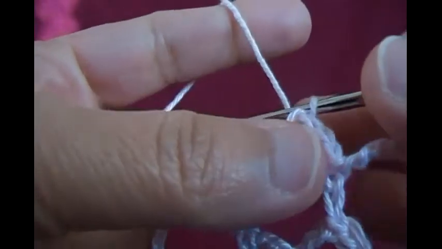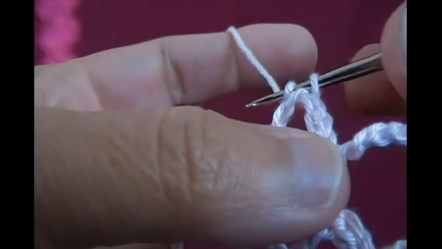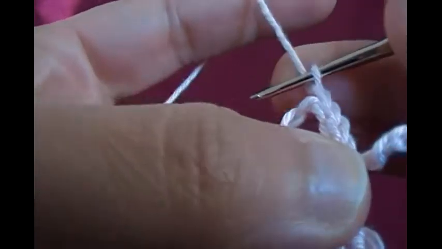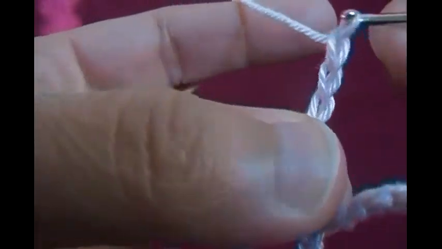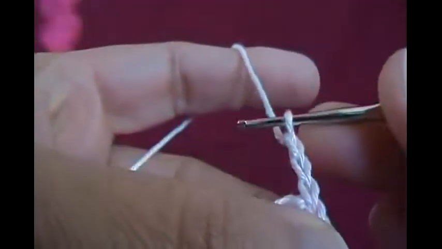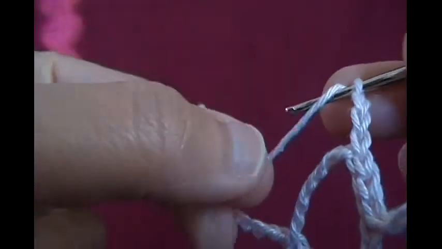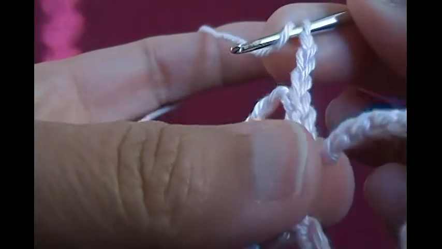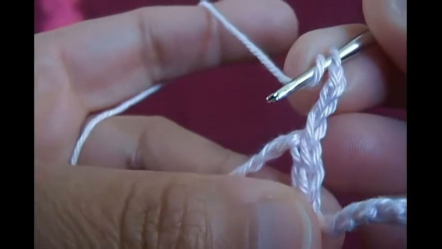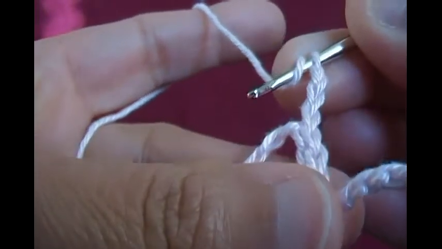After that, I'm going to make 3 chains. 1, 2, 3. After 3 chains, I'm going to make this half double crochet. Not a full double crochet, kind of a half double crochet. I'm going to make a very tiny petal.